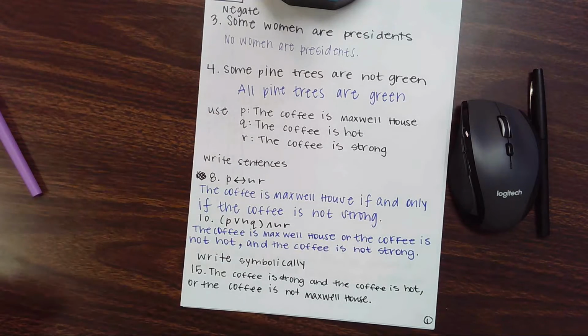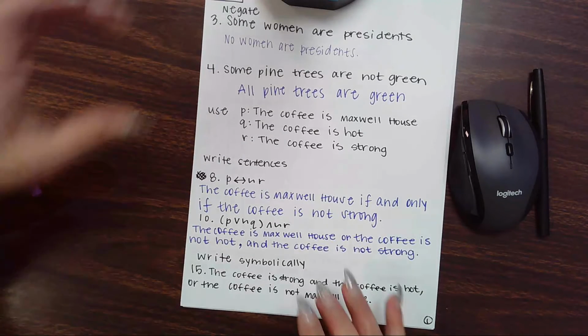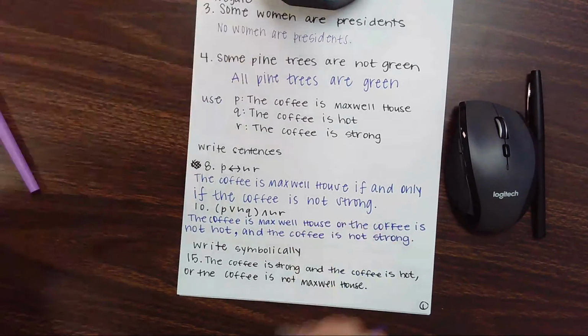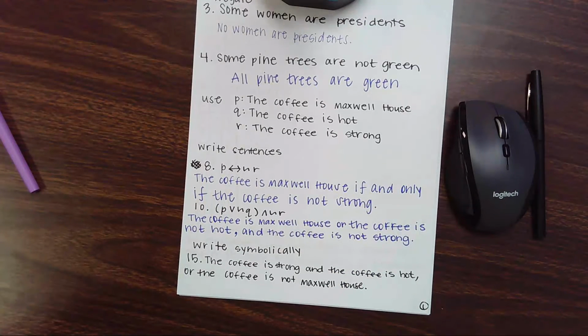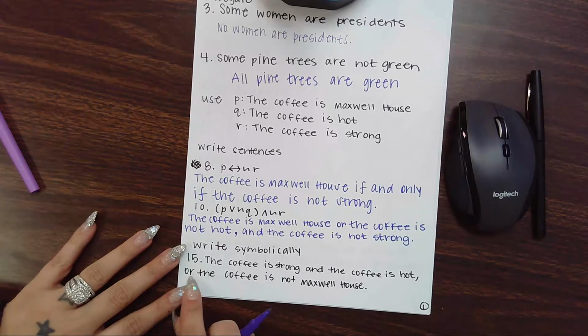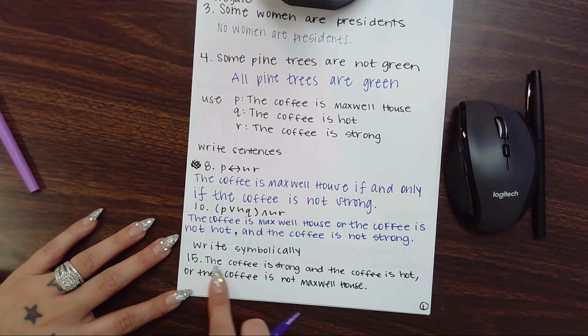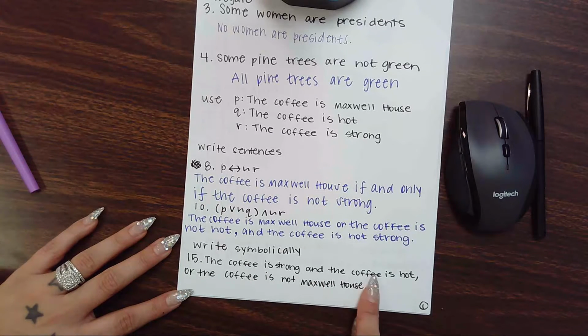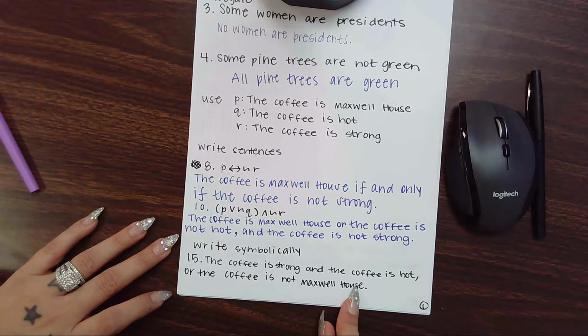Okay, that makes sense? Yeah, awesome. So for problem 15, it's going to use the same P, Q, and R statements. This was actually all of the different problems for 11 through 16. Problem 15 says the coffee is strong and the coffee is hot, comma, or the coffee is not Maxwell House. It tells me to write it symbolically.